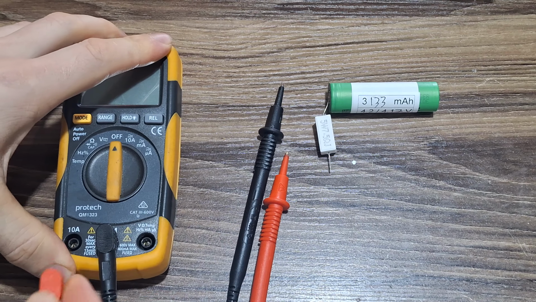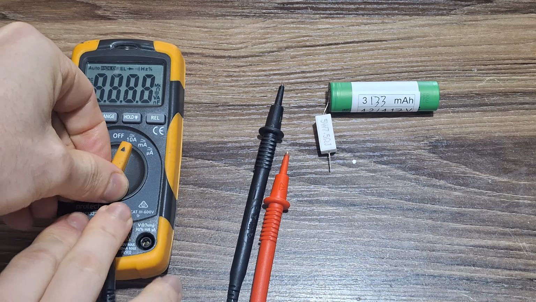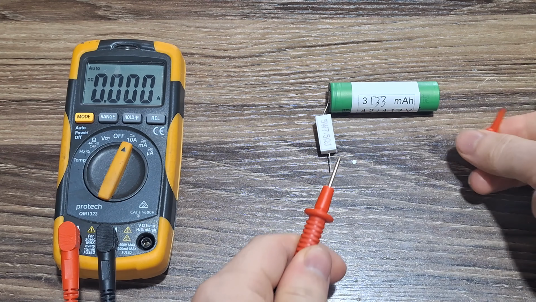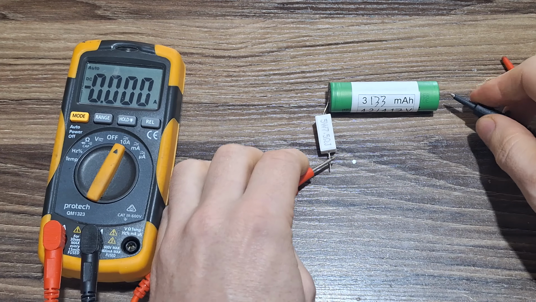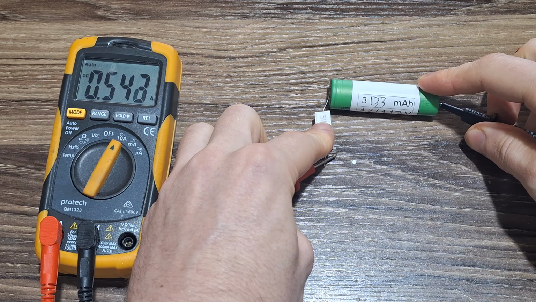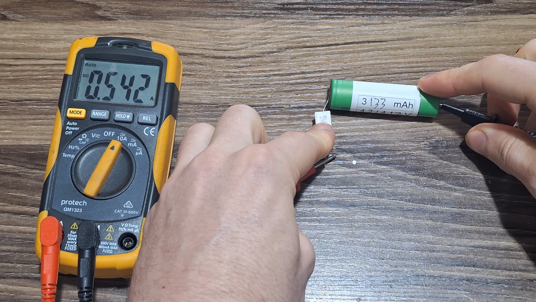On this multimeter, to measure amps, I need to change the positive probe to a different port. Then I set the multimeter to amps. I've removed a sleeve from the positive probe just to get a better contact. And now I am testing the system. It is about half an amp.